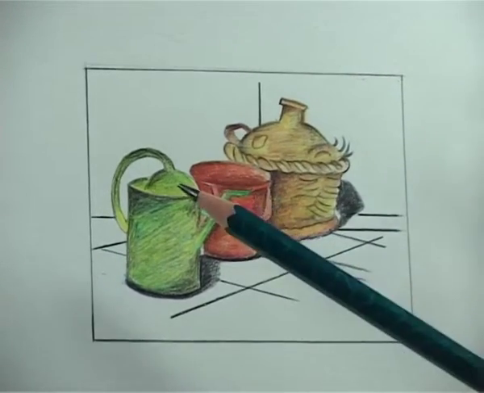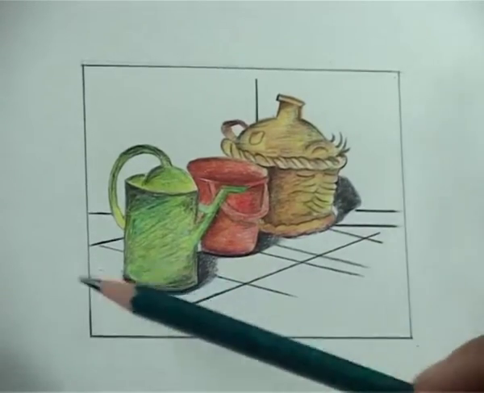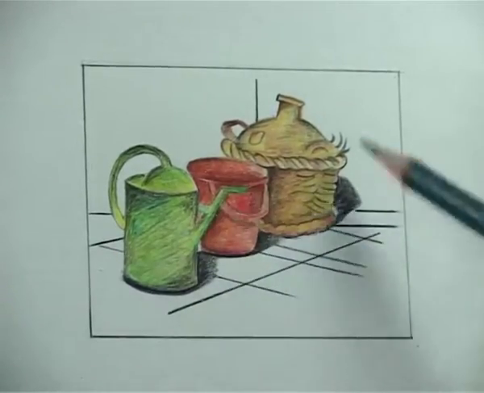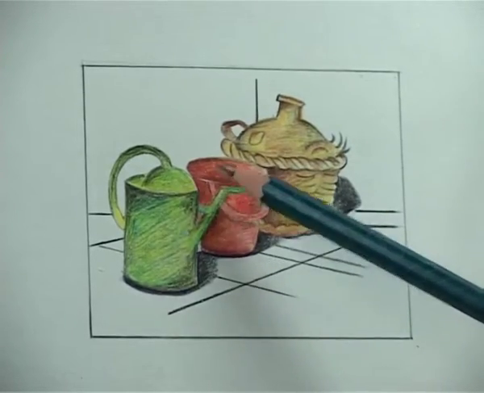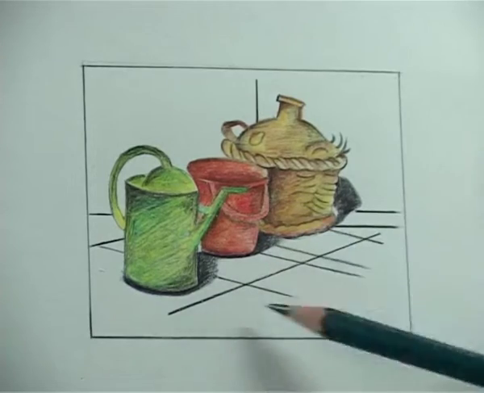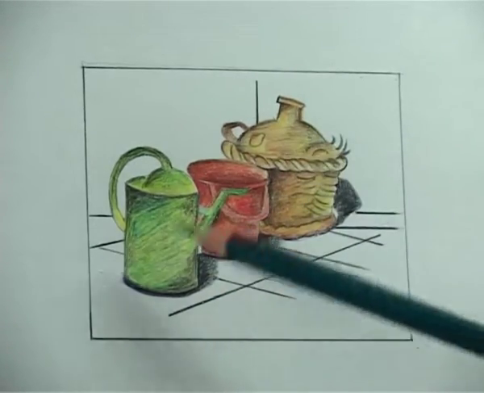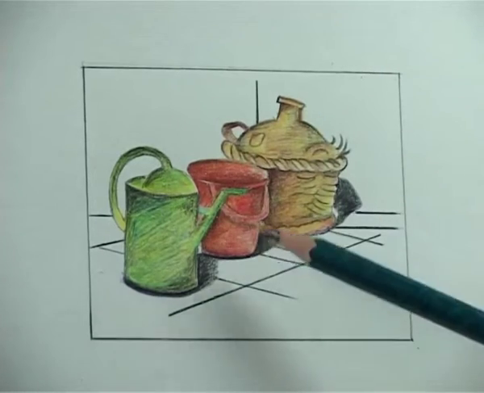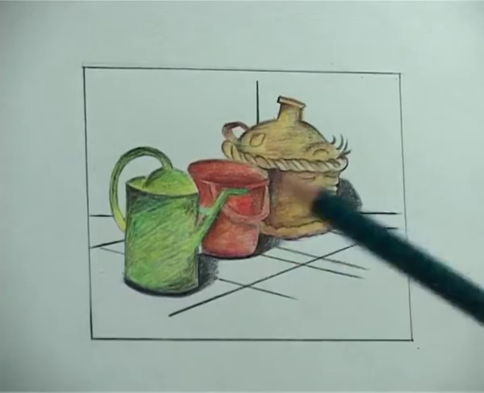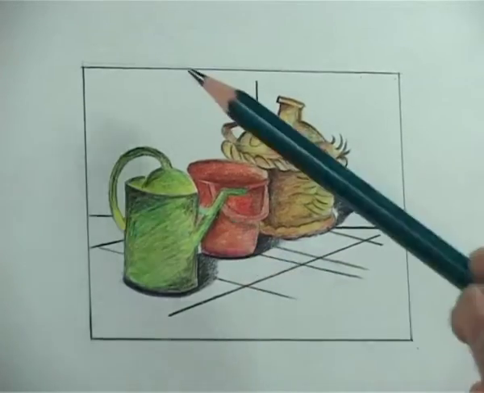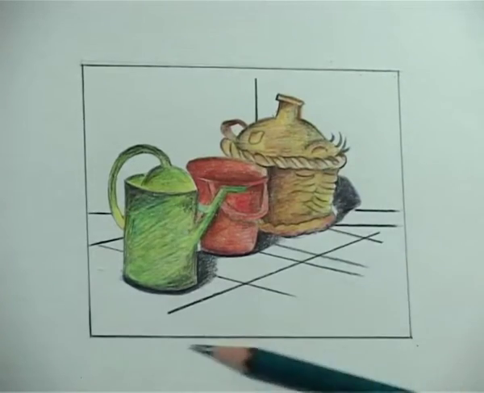Proportion in art is the comparative, harmonious relationship between one or two elements in a composition with respect to size, color, quantity, degree, setting, etc. Example, ratio. A relationship is created when two or more elements are put together in a painting. It creates harmony and balance in a composition. This can be seen in this drawing.